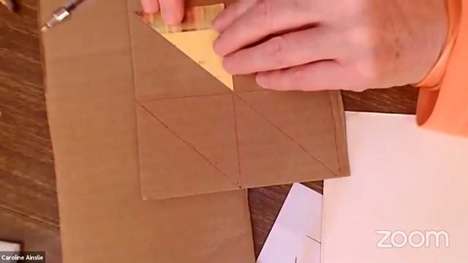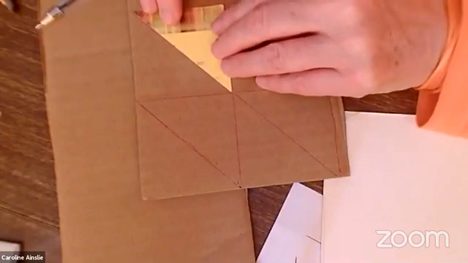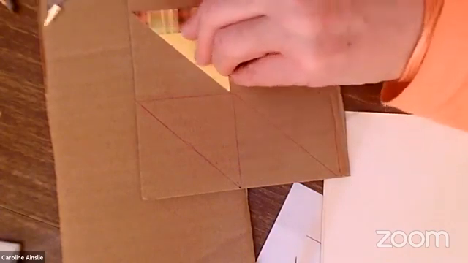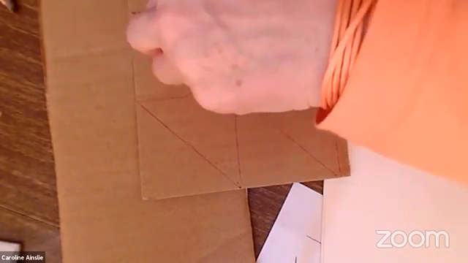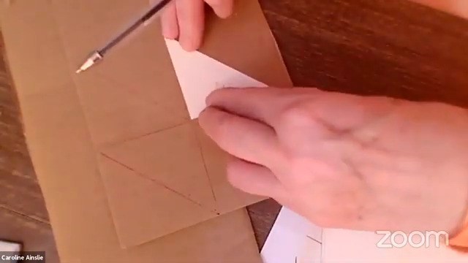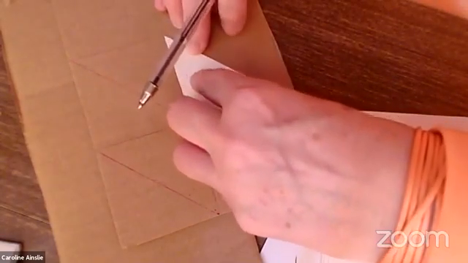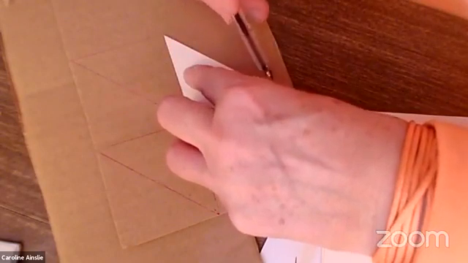So I'm choosing to do it like this, tessellating my triangles in this way. But you could be lovely and creative and make yourself all kinds of shapes in the process of creating your triangles. Now I need 14 of these.